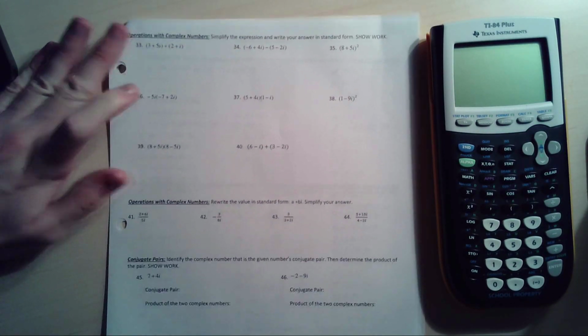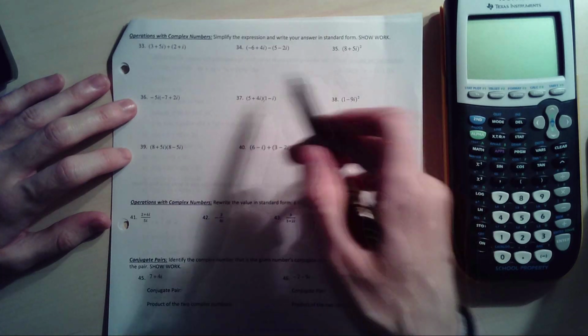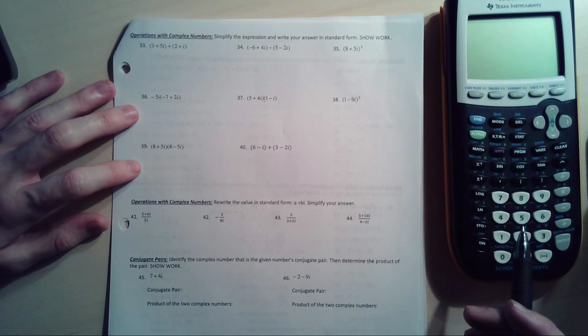Easy enough. Let's go to the next page. Boom. Next page is operations with complex numbers. Honestly, not that big a deal. All these problems, you're just kind of doing distributive property and rearranging. It's not that hard. So let's go to a little bit of a tougher one.